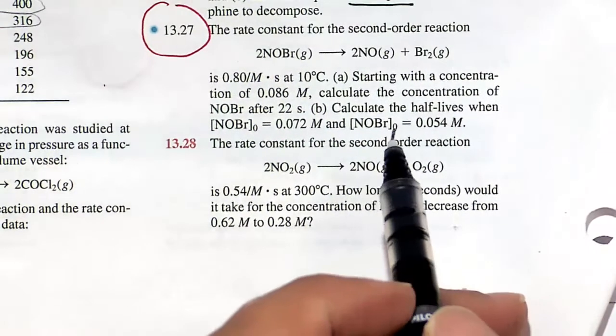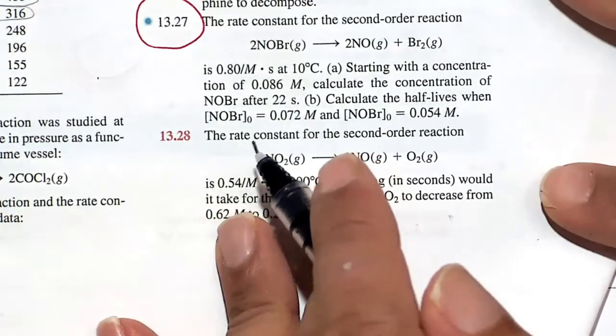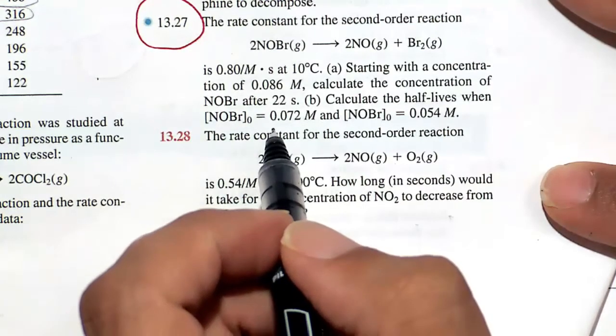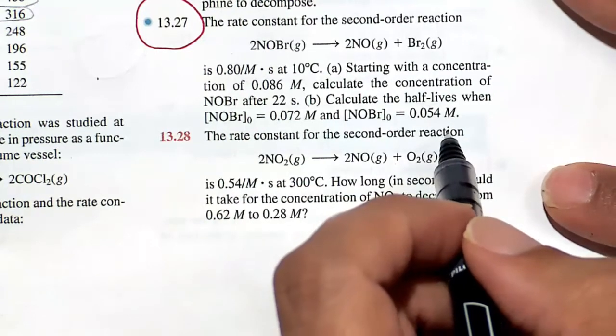Part B of this problem has to do with the half-lives. Calculate the half-lives, which is the time required for 50% of it to decay, when your initial reactant is 0.072, and they ask us to do it again when the initial reactant is 0.054.